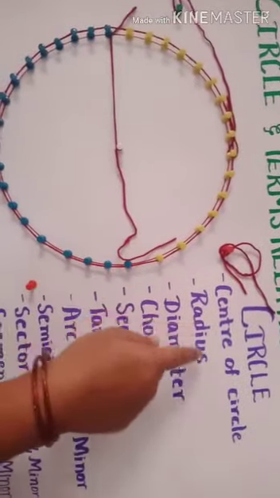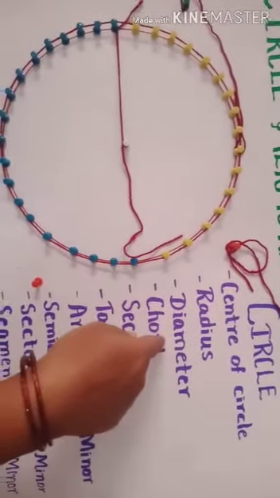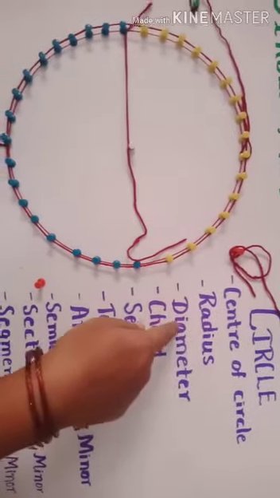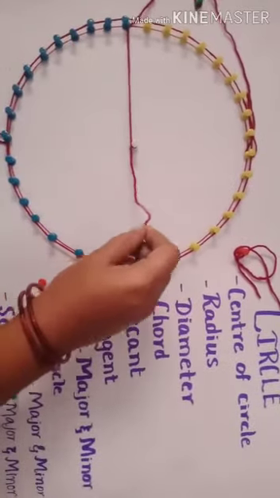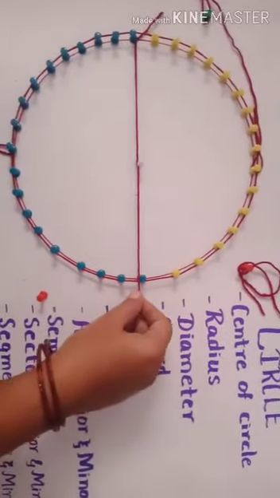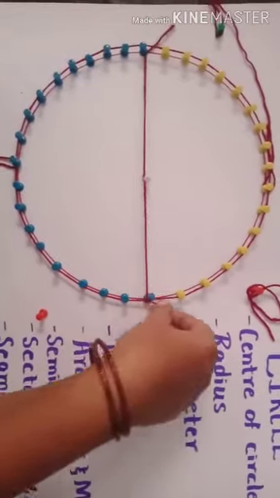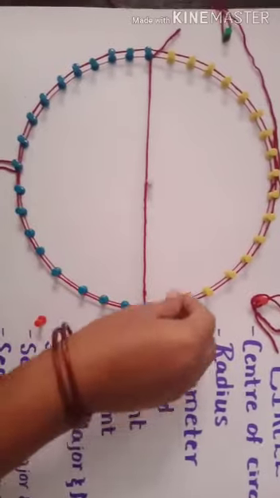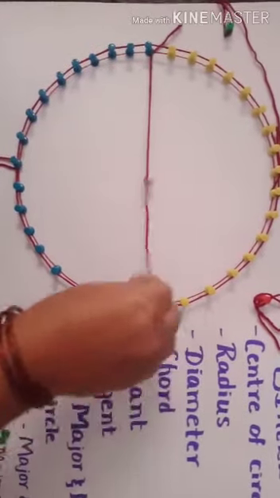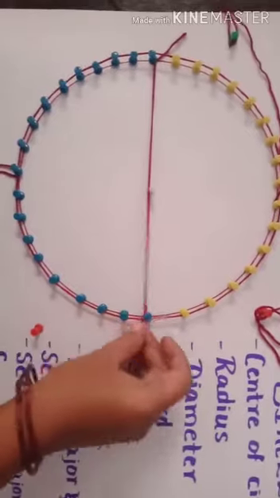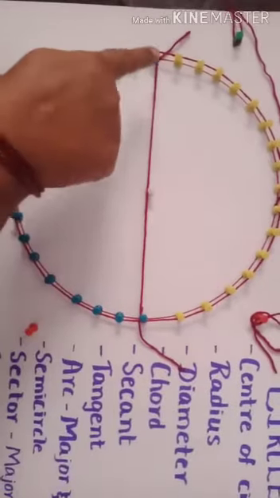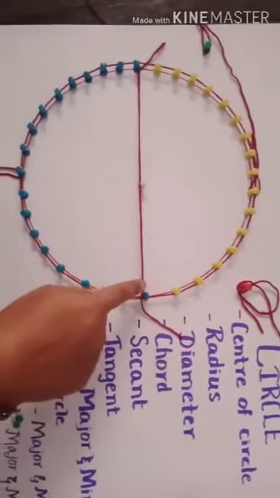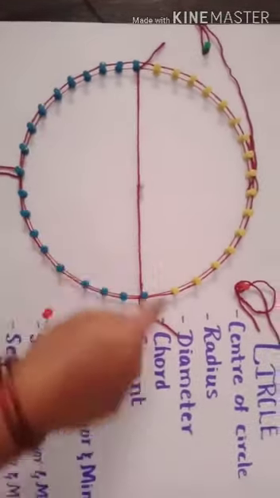Next, the radius and the diameter of the circle. The diameter is twice the radius. If you take the radius two times, you get the diameter. The line which passes from a point on the circle through the center of the circle to the other point on the circle is the diameter.